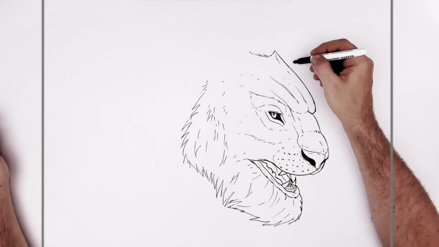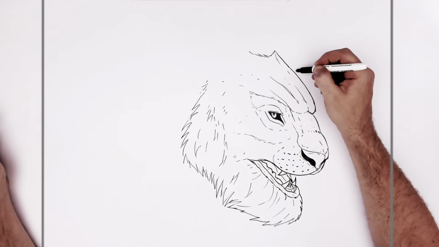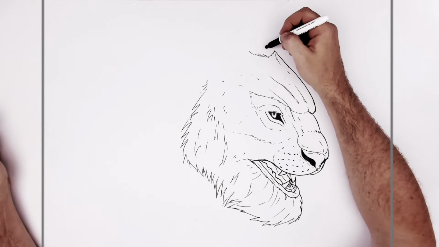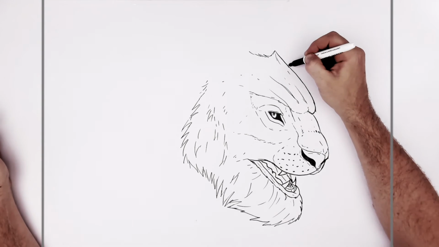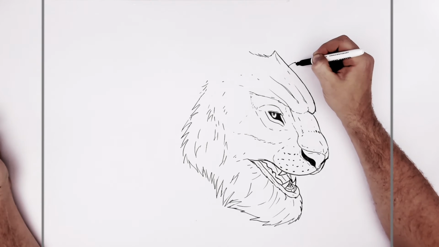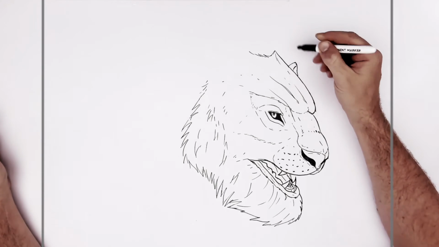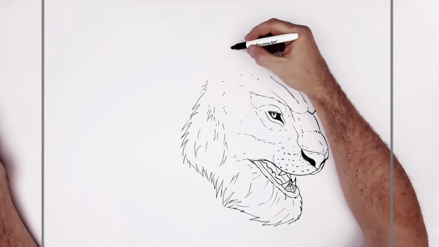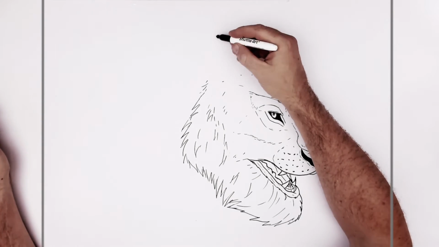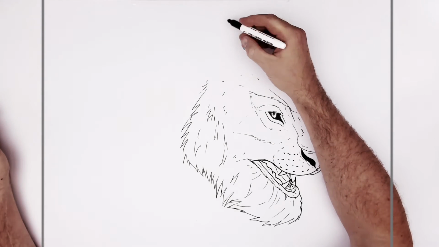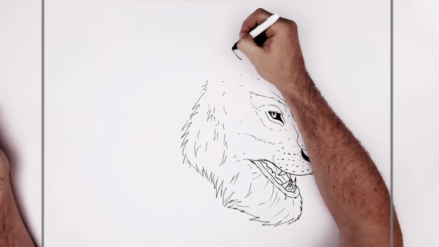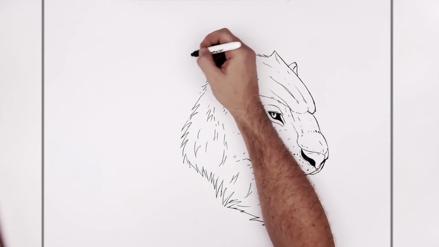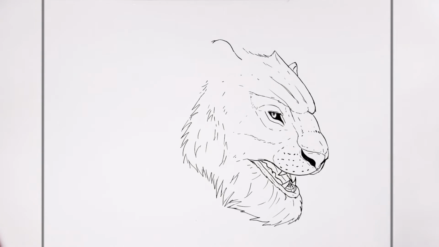And then we can see just the tip of his ear. Let's say that's his back then. So the tip of his ear will go like that. And his ear, we're gonna go sticking up here, right? Okay, so it's like a bear. It's weird.